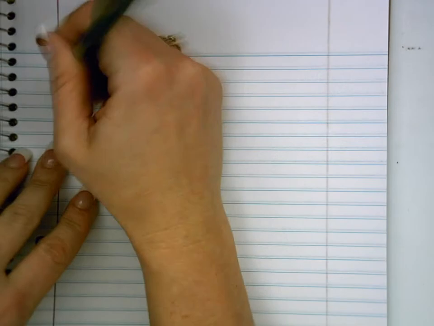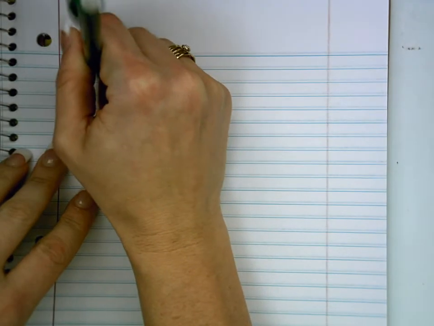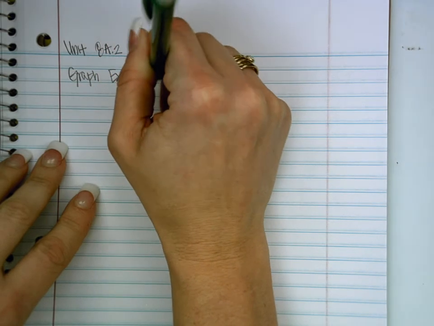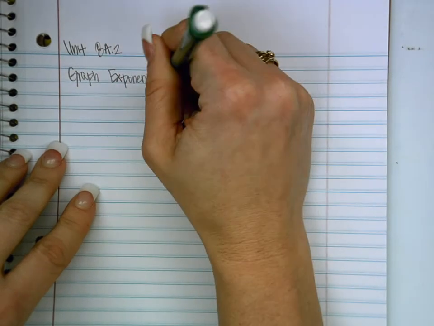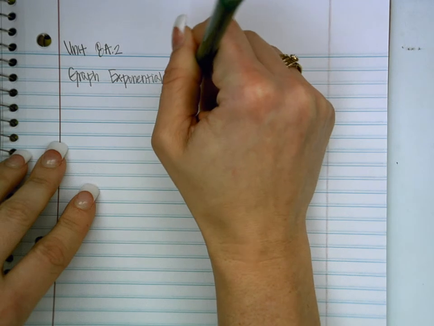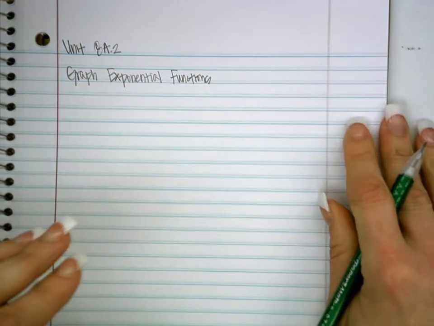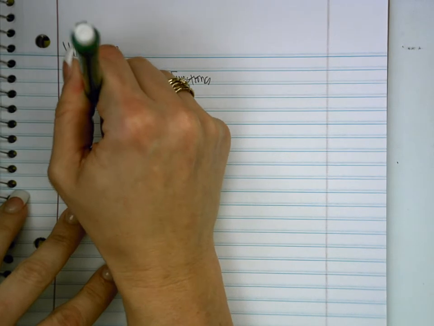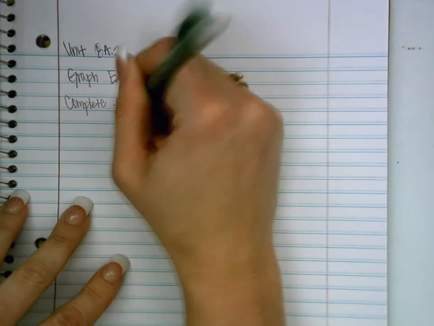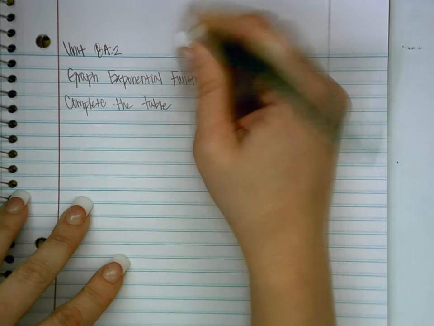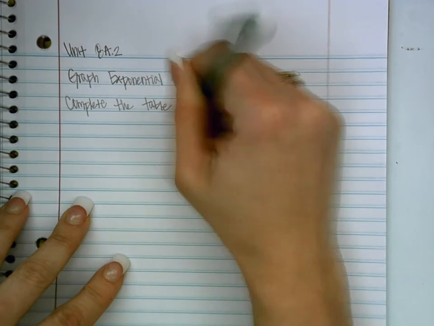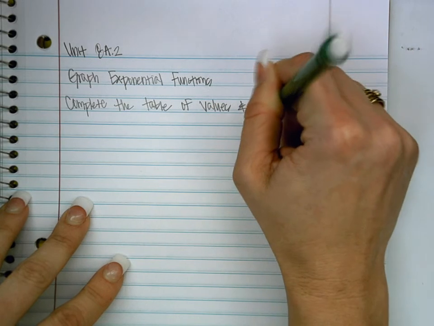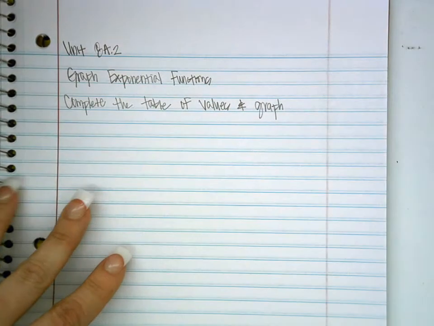Okay, so for unit 8A.2, we are going to graph exponential functions. The way to graph exponential functions is we are first going to complete the table of values and graph.